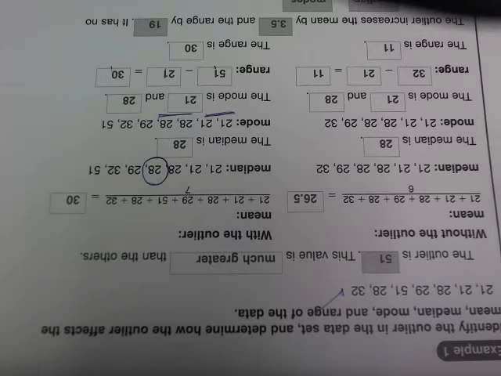So we're going to throw that number out. Throw it off the list here, and then we're going to recalculate all these things, and you're supposed to figure out what's going to happen to the mean, the median, the mode, and range when we throw out that number. So let's start with the mean.